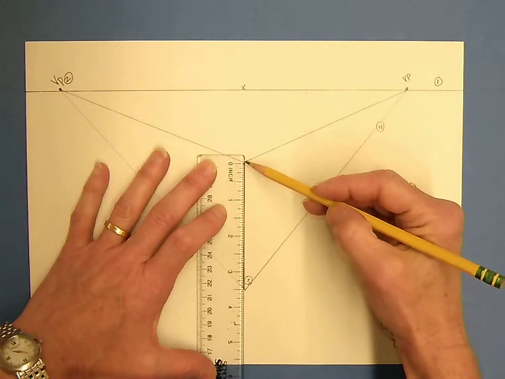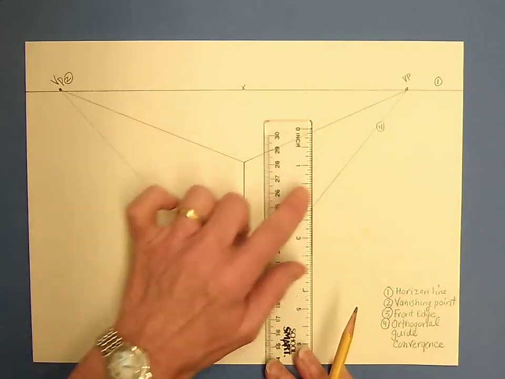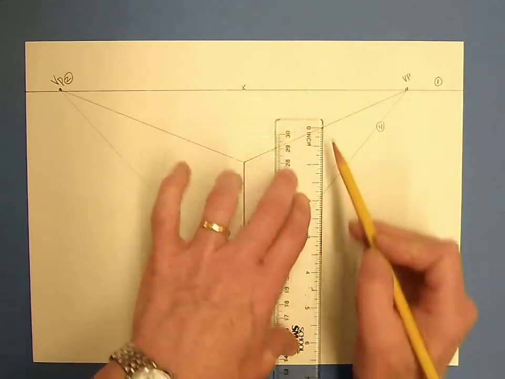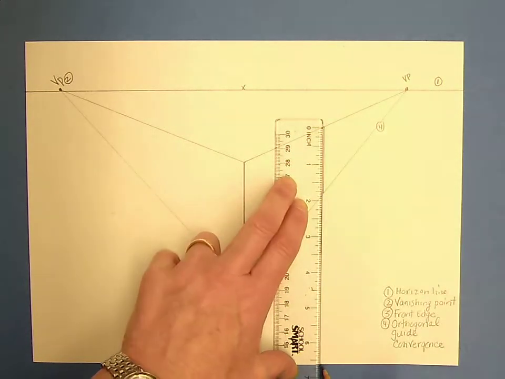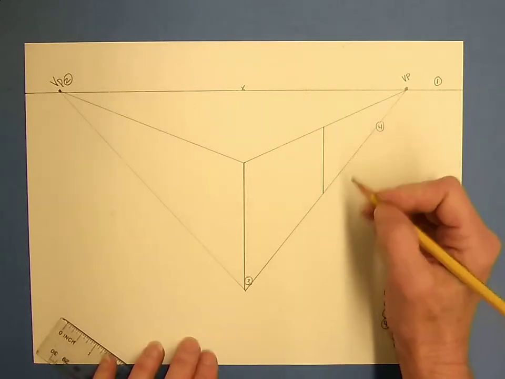So I'm going to start with my ruler on the front edge and slide it just so that I get a little idea of how wide I want my building. I'm going to create a vertical line in between these two orthogonals that I have created, making sure that my ruler is perpendicular to the bottom of the paper before I create that line.